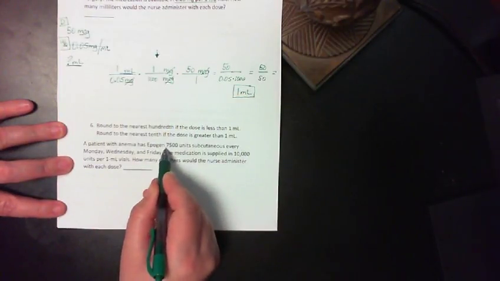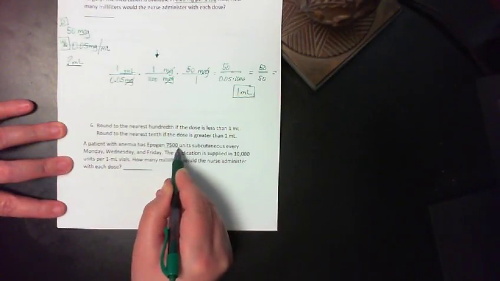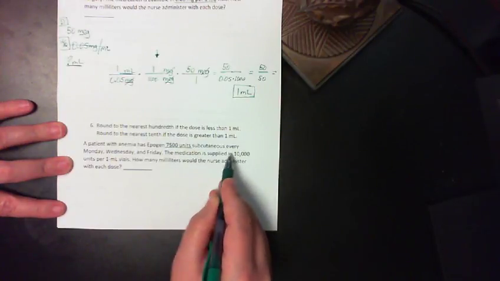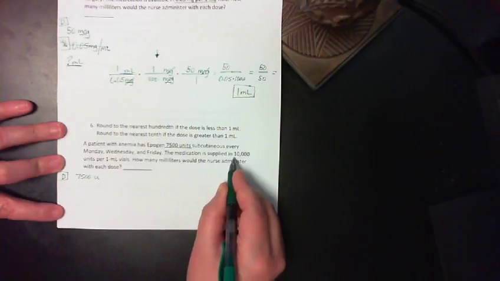The patient with anemia has Epogen 7,500 units subcutaneous every Monday, Wednesday, and Friday. So that's what the doctor has ordered, or our desired dose, is 7,500 units, and I'm just going to put U for units. The medication is supplied in 10,000 units per 1 milliliter vial.